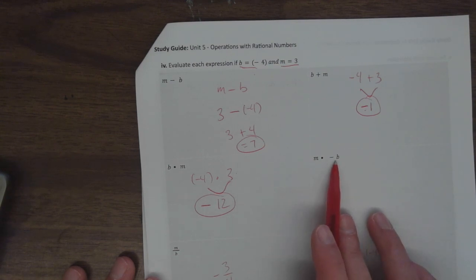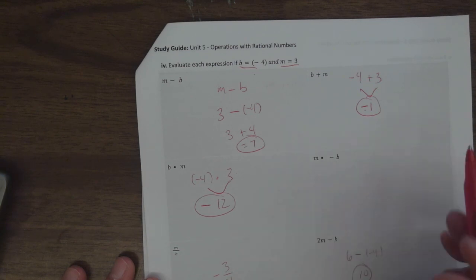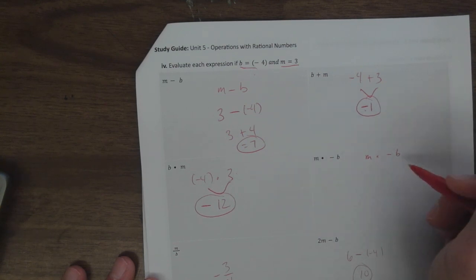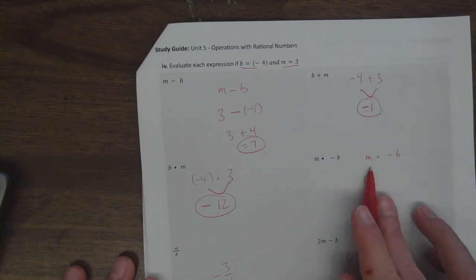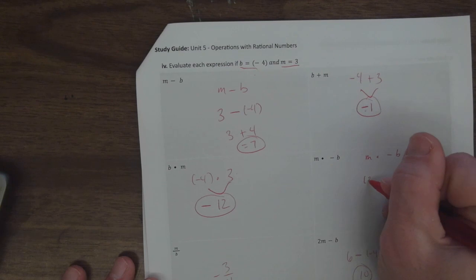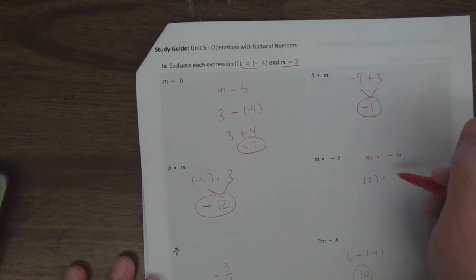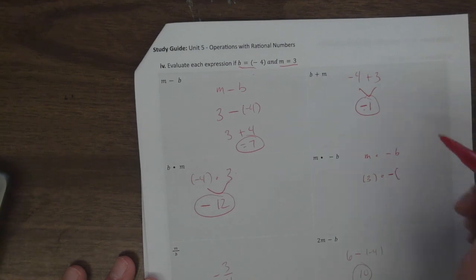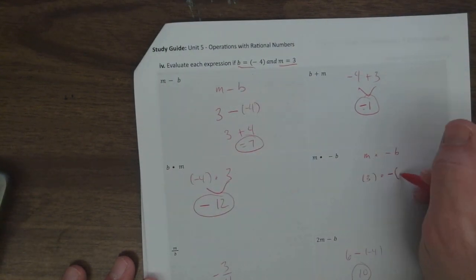So we want the inverse of negative b. So what ends up happening is this becomes m times negative b. And so m is equal to 3 times negative b. In this case, b is just going to be negative 4.